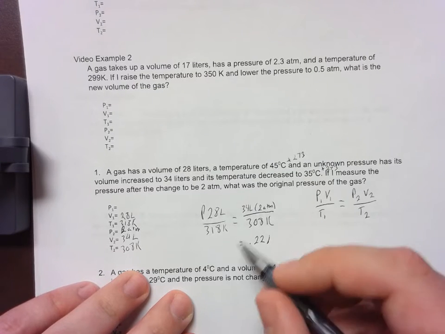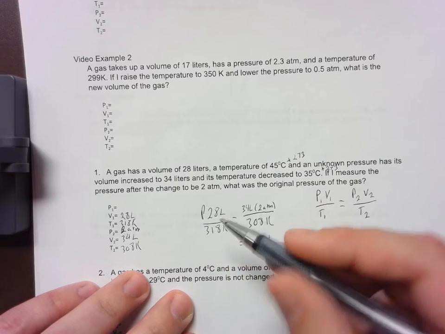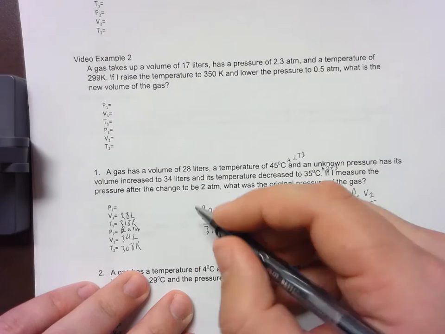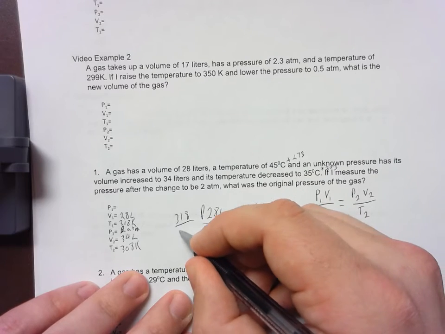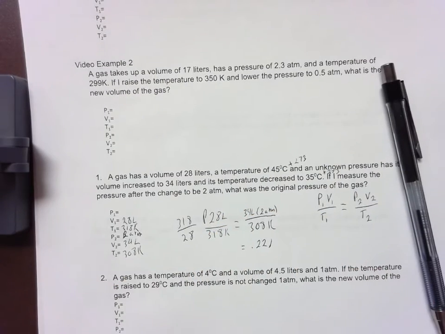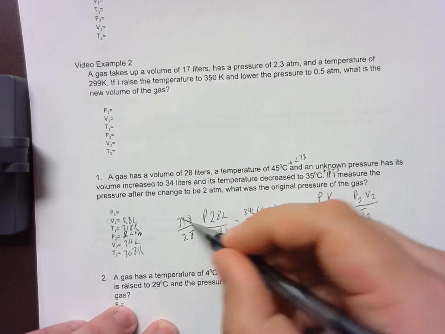Now, given this, we have to invert this. So that means we're going to multiply by 318 and divide by 28. So we're going to take this number that we just got, our 0.221, multiply it by 318, because in order to do that, we get rid of this one, get rid of this one.